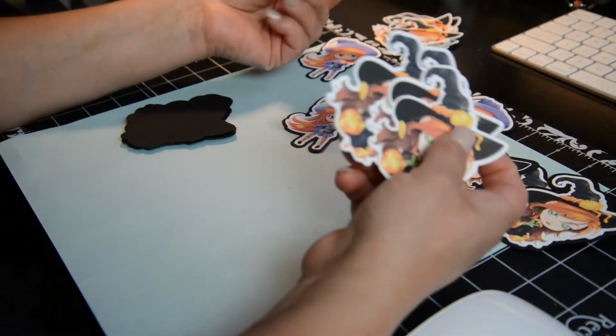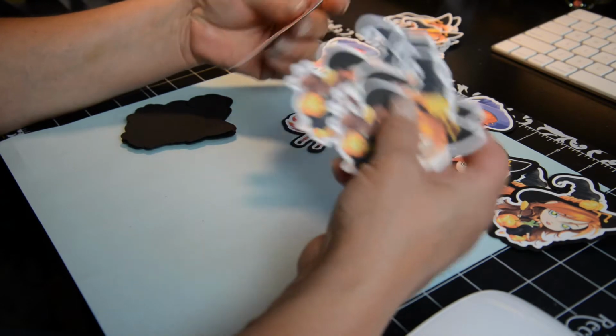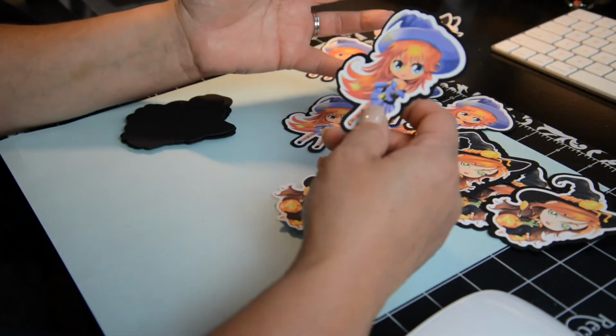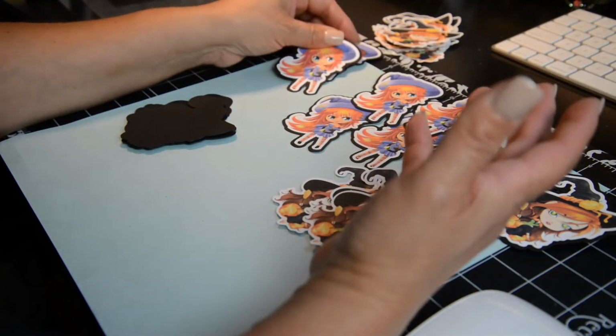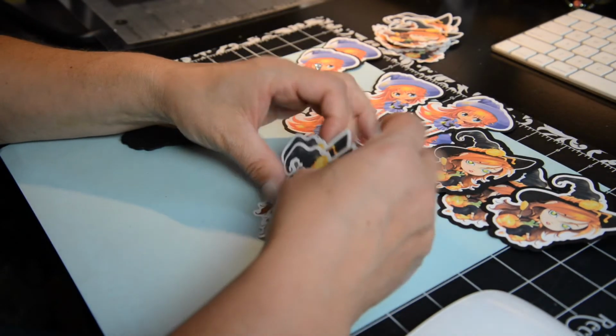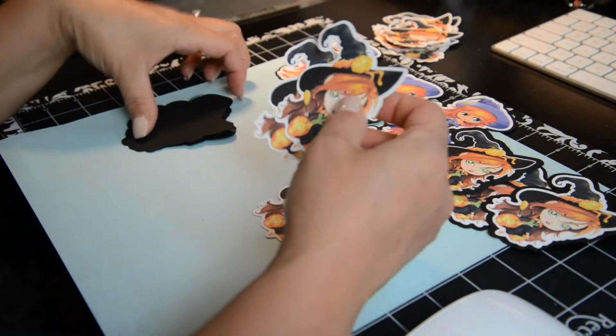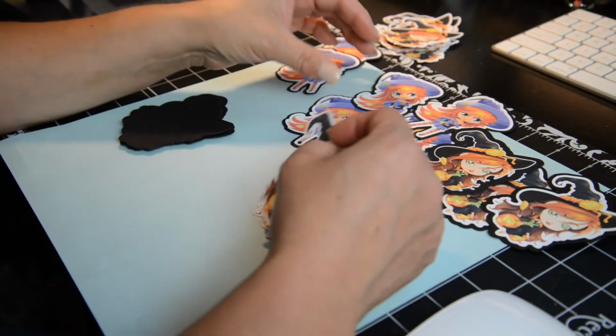You could use images from online. You could use images like your kids' pictures. You could do any kind of image that you could get online that you could put on your computer. You could cut it out on your Silhouette, and it's just really awesome. So I'm going to show you guys how to do it.